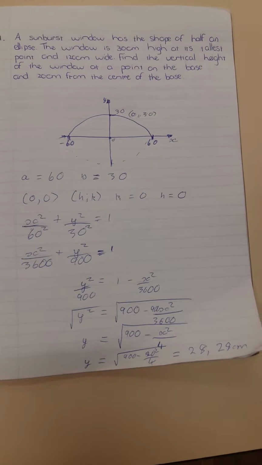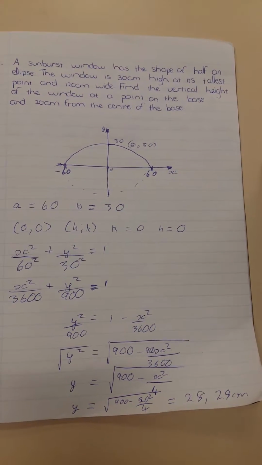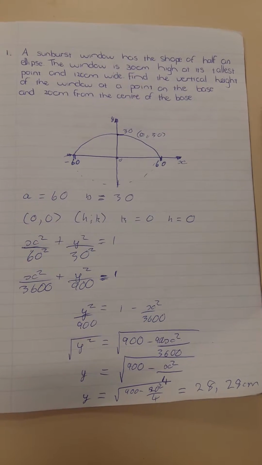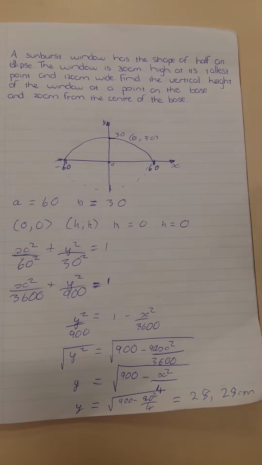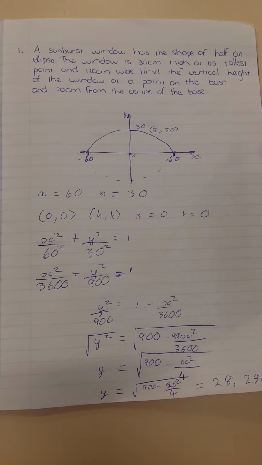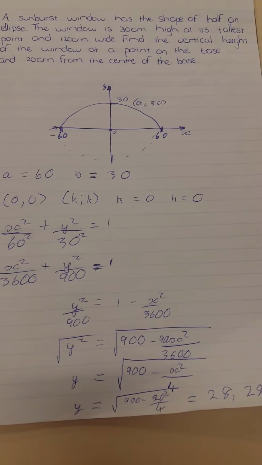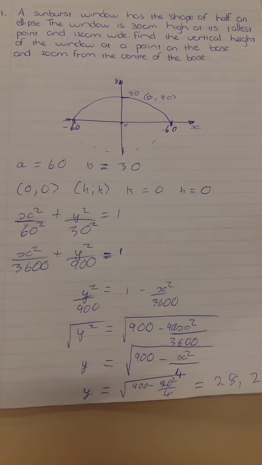So the first question that I'm going to explain is the question that's in front of you right now, and it reads: a sunburst window has the shape of half an ellipse. The window is 30 centimeters high at its tallest point and 120 centimeters wide. Find the vertical height of the window at a point on the base and 20 centimeters from the center of the base.